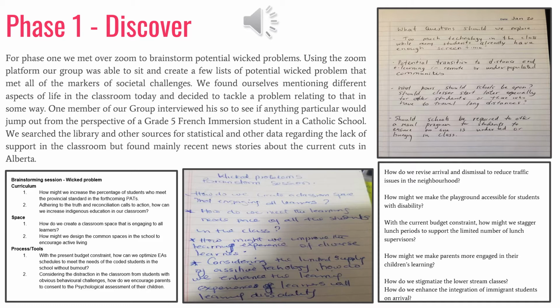We decided to continue pursuing that question because it's something that we all felt was a reality that we were facing in our practicum. In order to ensure that we weren't just looking at our own perspectives, we conducted an empathy exercise with a grade 5 student from Calgary in a French immersion class. His responses definitely reinforced that it's not only teachers who feel the effects of these implications, but also students who are in the classroom who bear the effects.